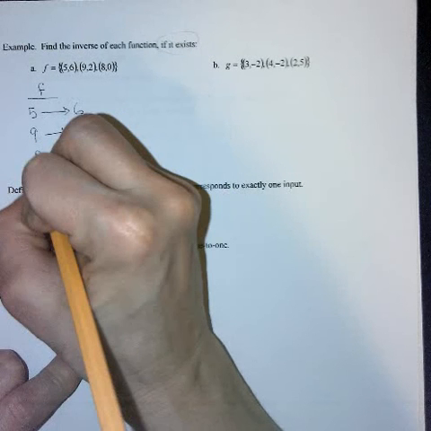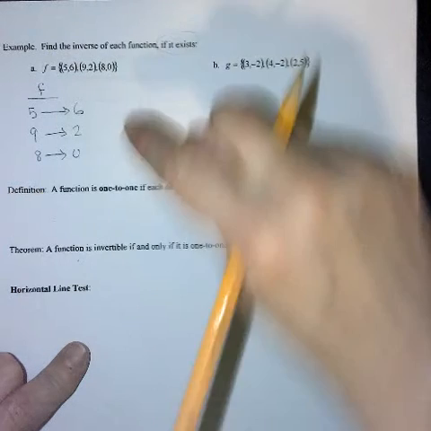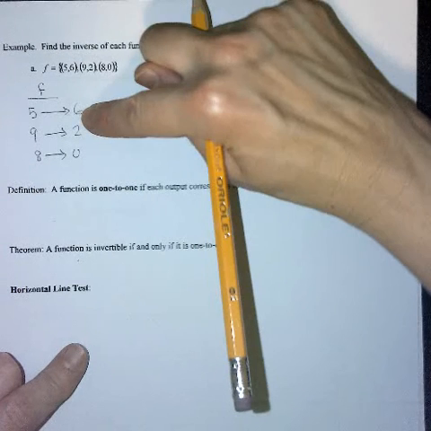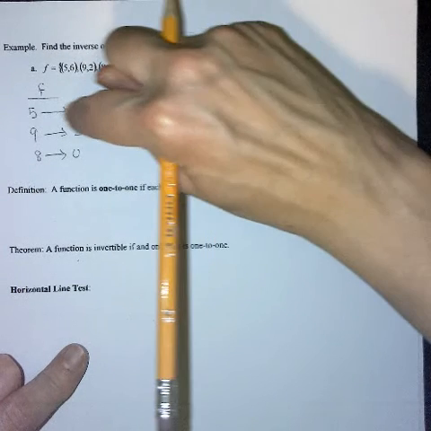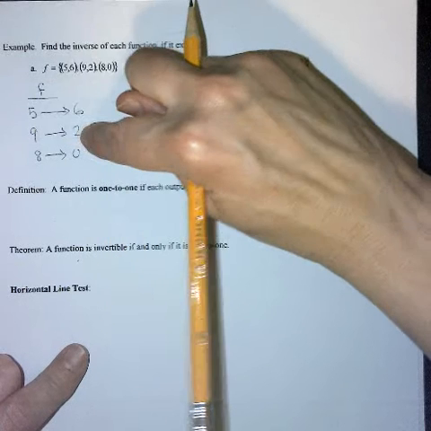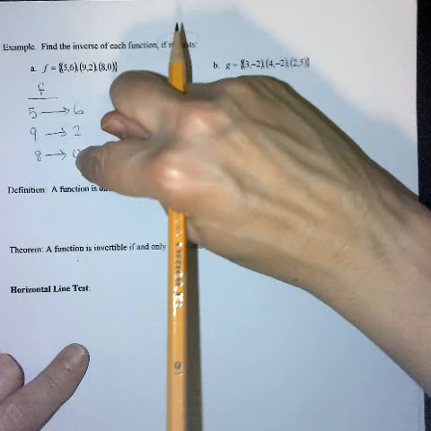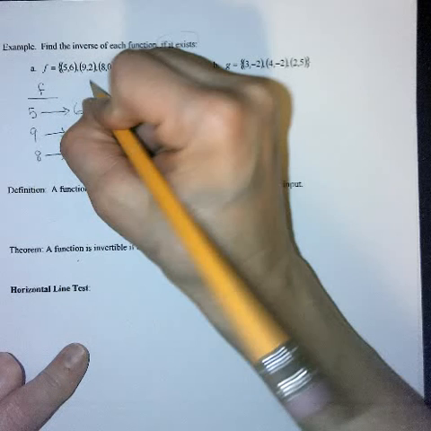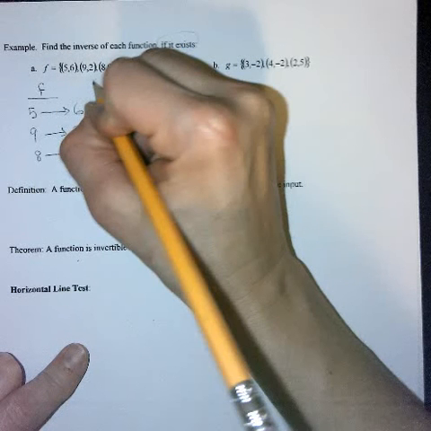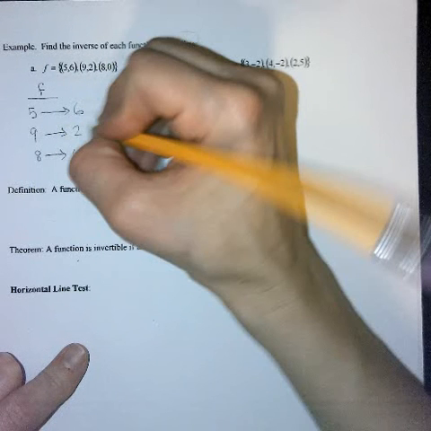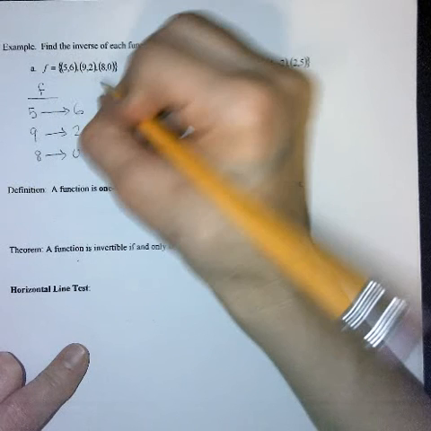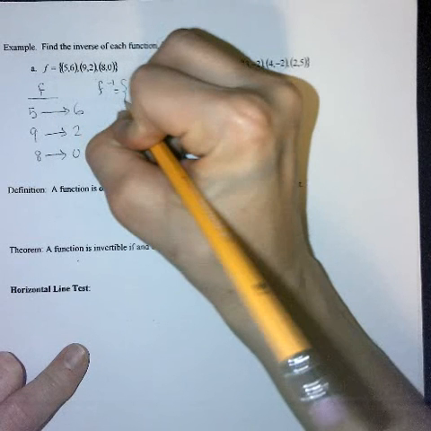So the inverse should reverse that. If you plug 6 into the inverse, it should bring it back to 5. Plug 2 in, bring it back to 9, 0, back to 8. And the function, that's fine. That gives us a function, and so f inverse does exist. And it's just going to be all of these ordered pairs inverted.